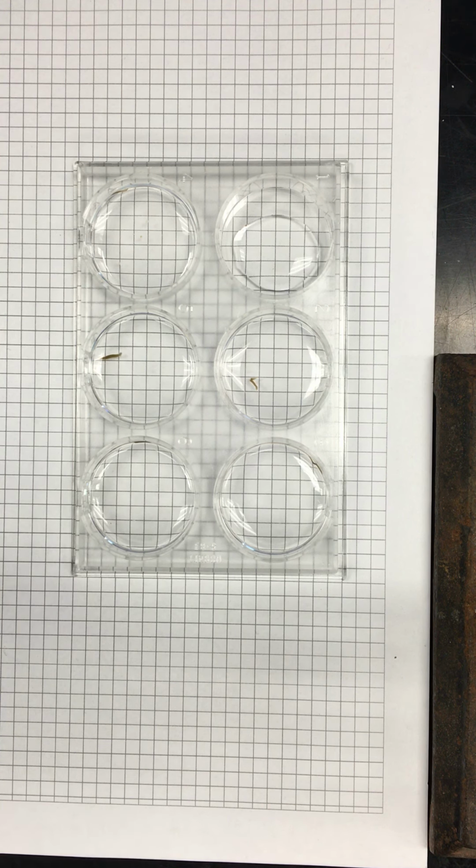Well, if we both got the same number, I feel good. Yeah, I converted that to 20 microliters, so 1,000 minus 20 is 980 microliters, because these are in microliters.